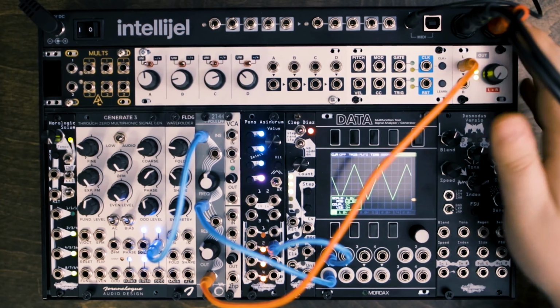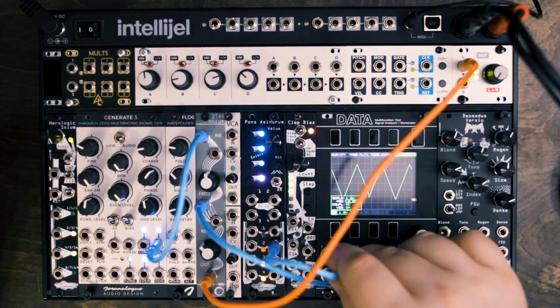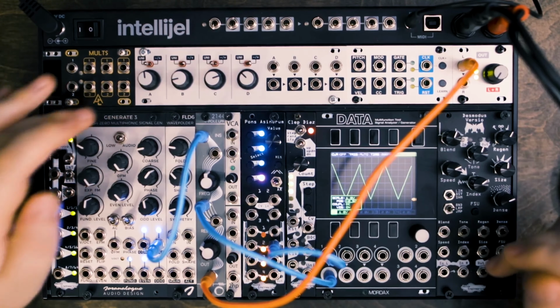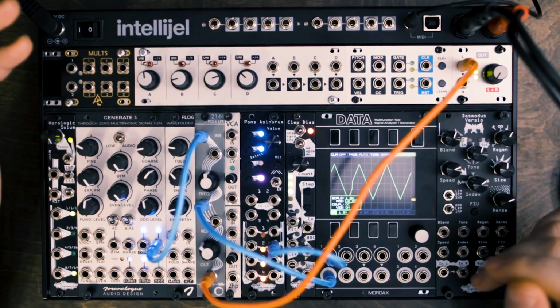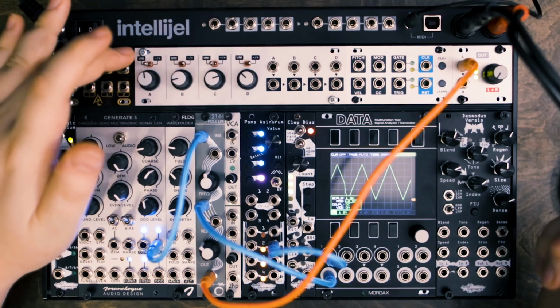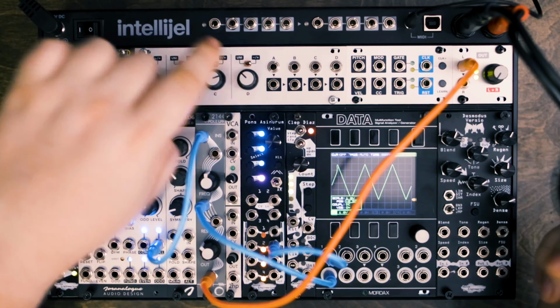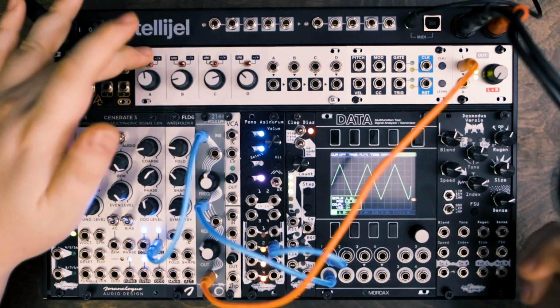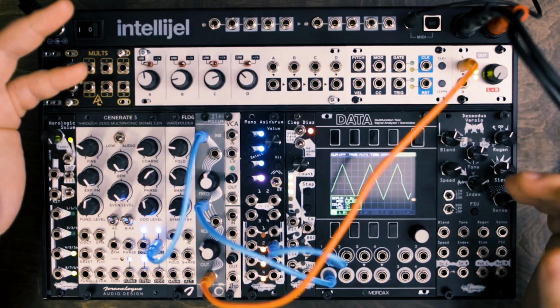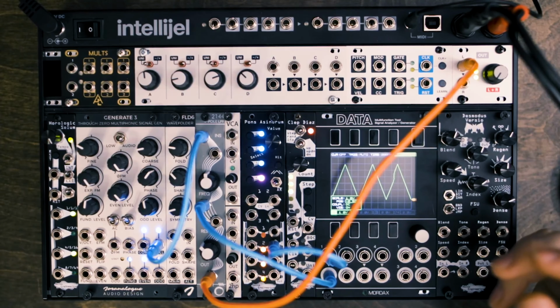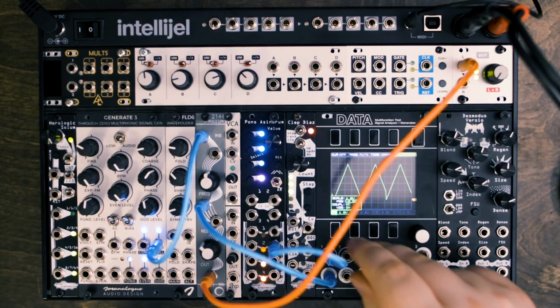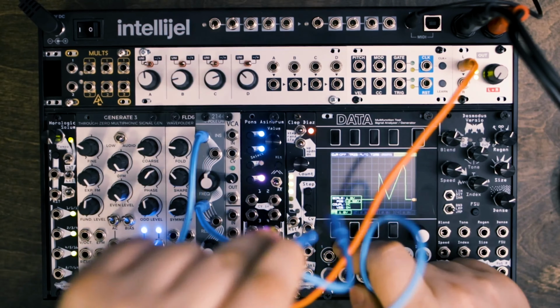And in this case, I think that's pretty good. But what if we don't want that? Well, there's this concept of an attenuverter or an attenuator. And so this module here is capable of doing attenuation, attenuverting. And I think it's easier just to see it, so I won't even try to explain it badly. I'll just show it to you.